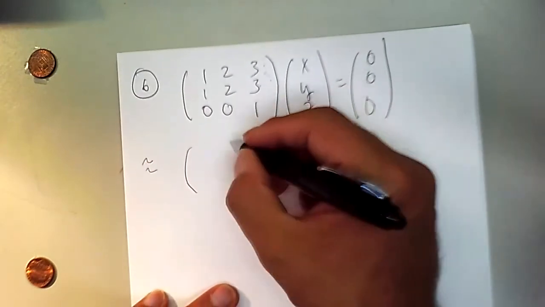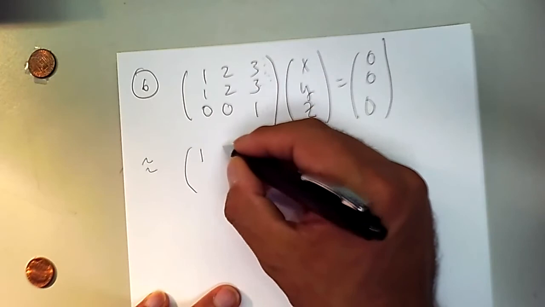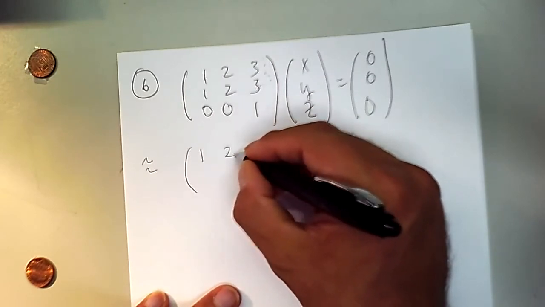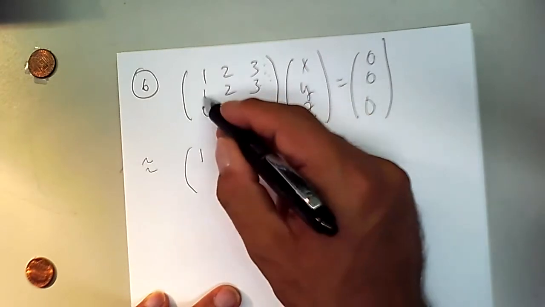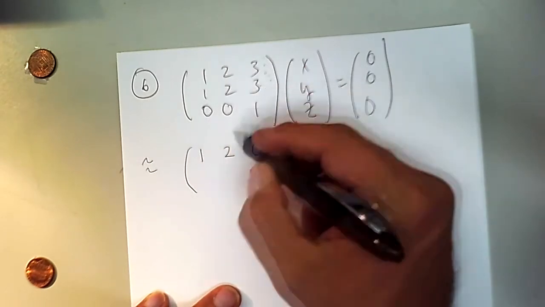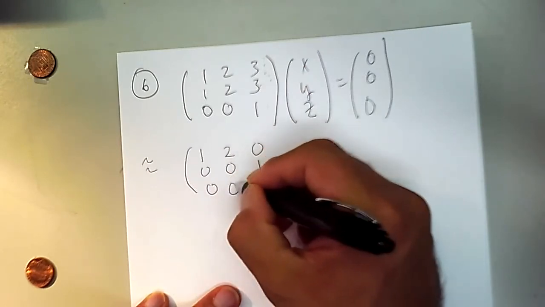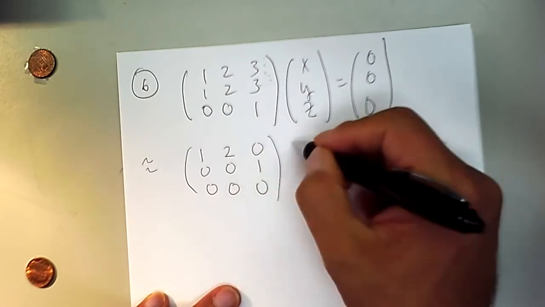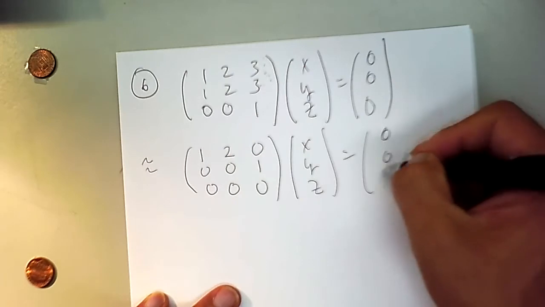I'm not showing blow by blow the steps, but you can go through them. This is equivalent to 1, 2, 0, 0, 0, 1, 0, 0, 0, times X, Y, Z equals 0, 0, 0.